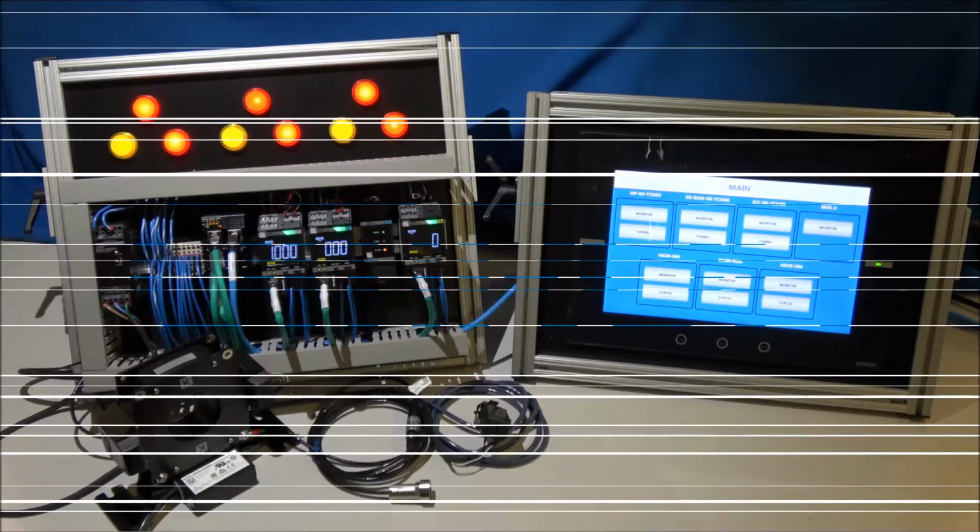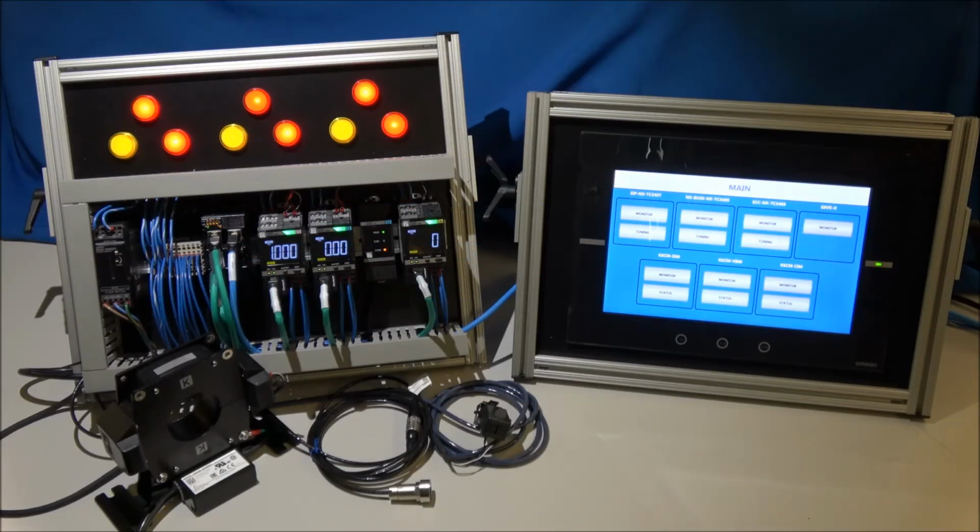My name is Kenny Heidel. I'm the Product Marketing Manager for Components, and today I'm going to talk about the K6CM. We're going to go over the three different types of K6CM, show how they physically connect. We're going to show the HMI screens that we have developed.